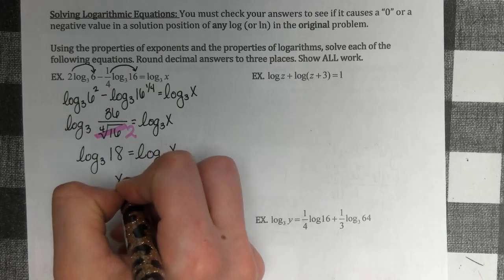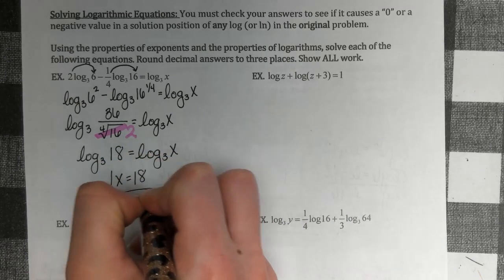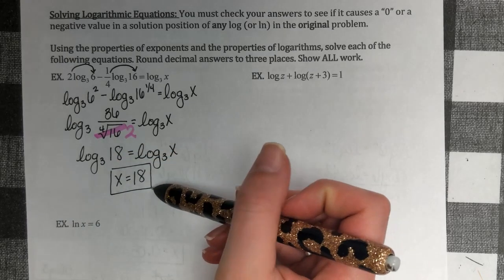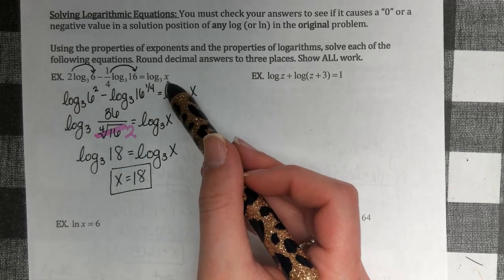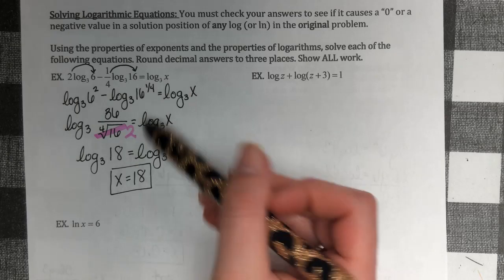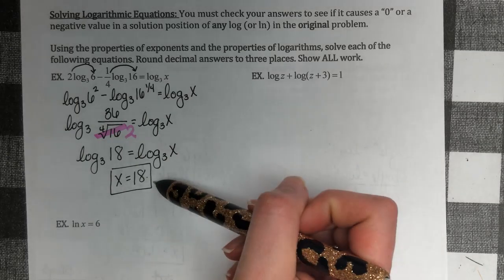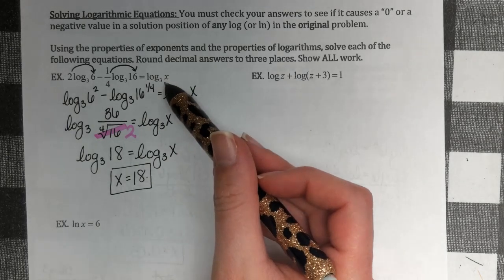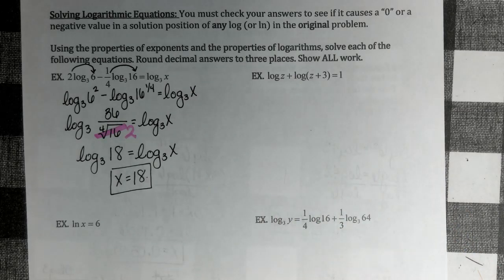X equals 18 because I've got my one-to-one property. Now, I went ahead and boxed it because I knew I was just taking the log of x, which is positive, so I'm good. But don't forget to plug it back in to x and make sure you're not taking the log of 0 or a negative.